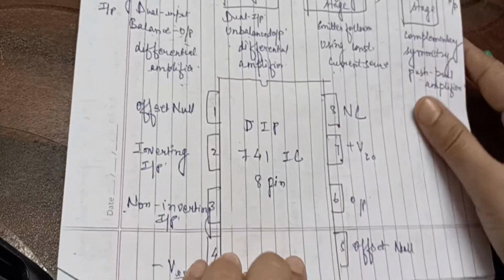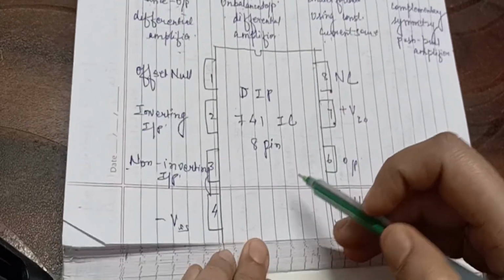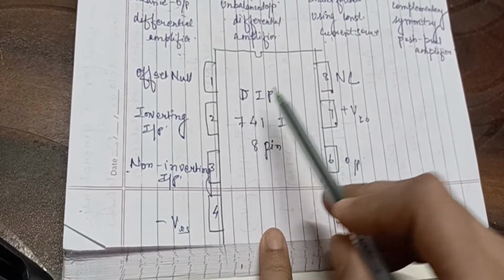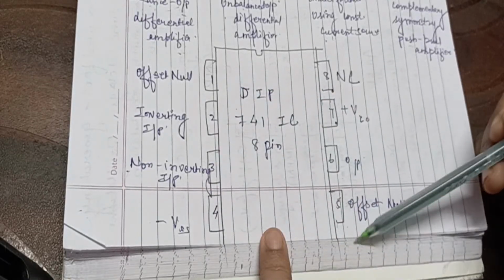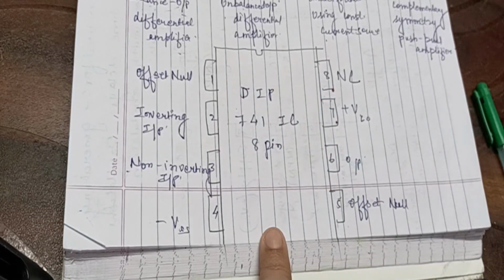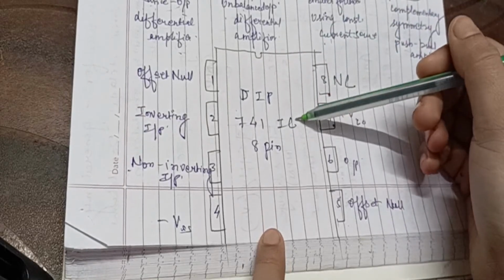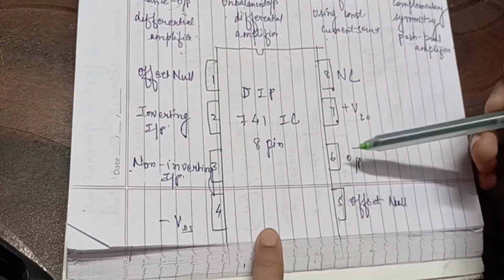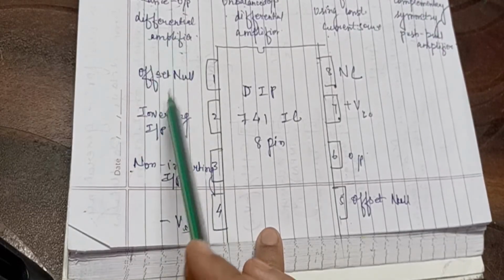So normally the DIP 741 IC, 8 pin, is used as the common amplifier. DIP means dual inline package, or packaging system. Dual means from this side and this side. This is the dual inline packaging system, and the 741 IC has 8 pins: 1, 2, 3, 4, 5, 6, 7, 8. Let us see each pin carefully.